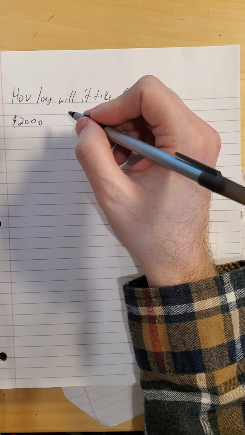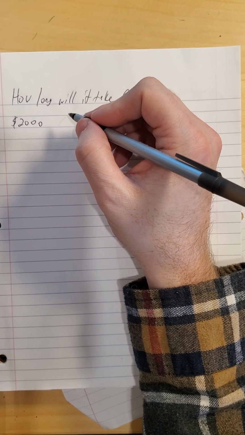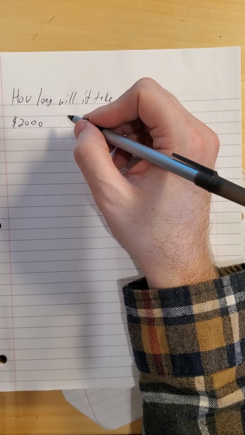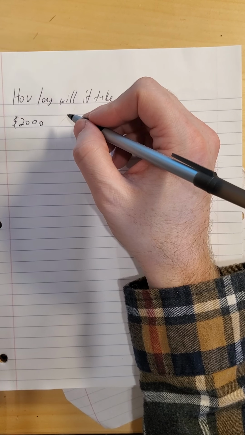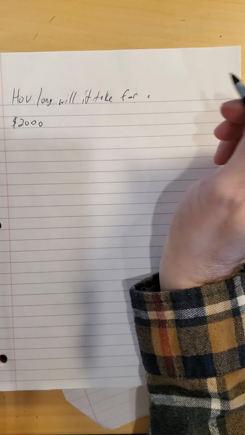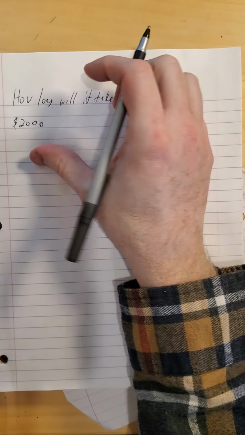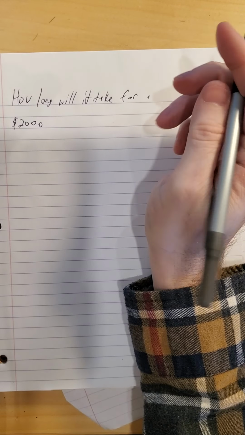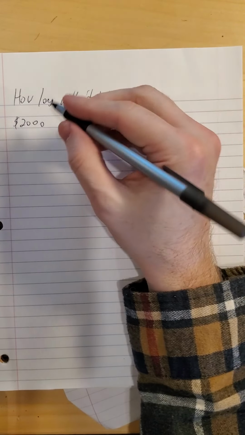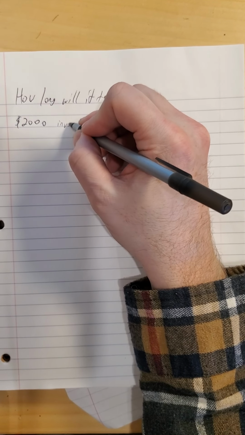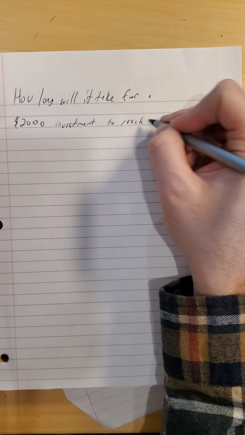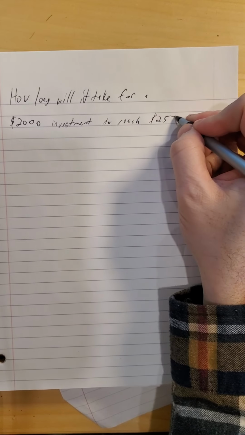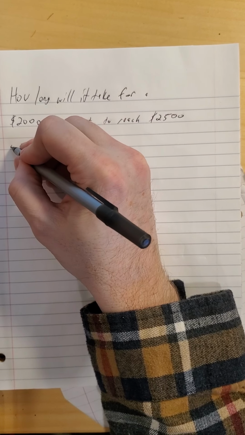So now we can use some of our properties of exponents and logarithms, which we covered after the interest problems before, to work on time for these. So we want to know how long it will take for a $2,000 investment to reach $2,500.